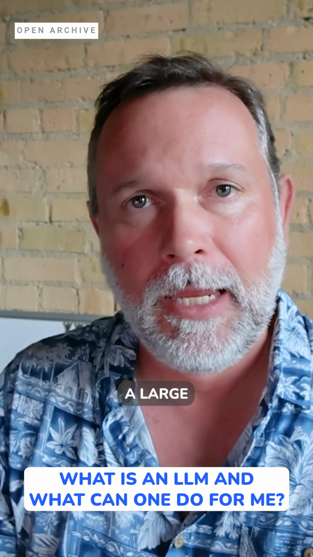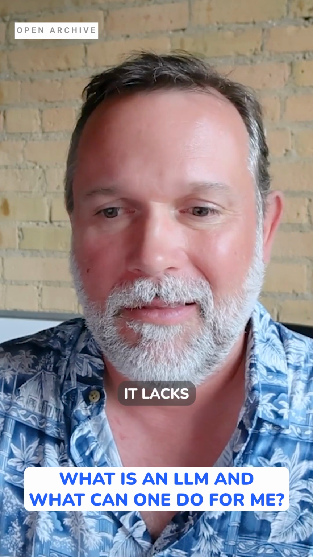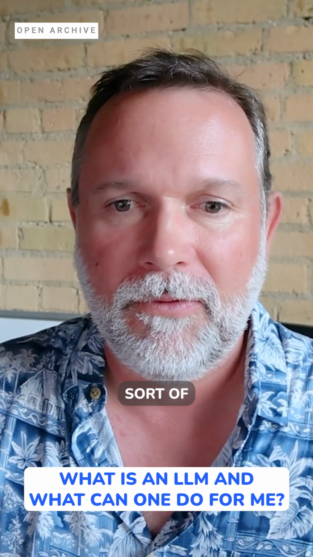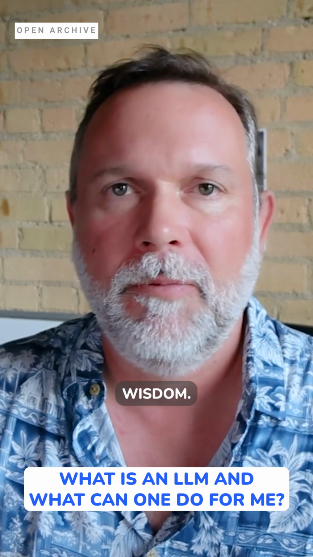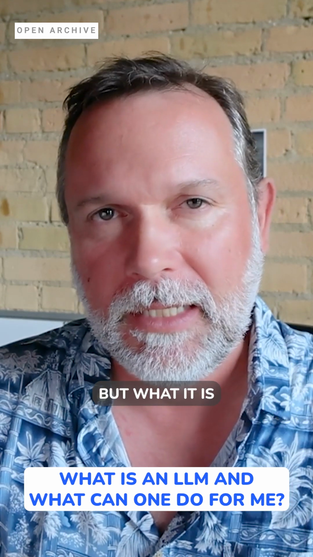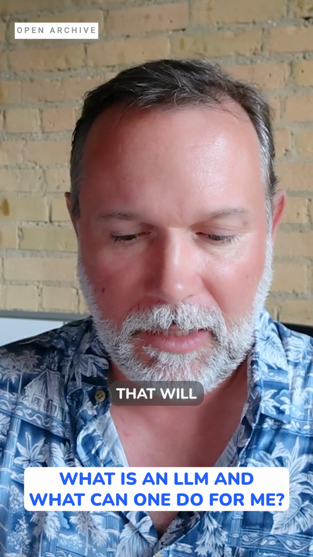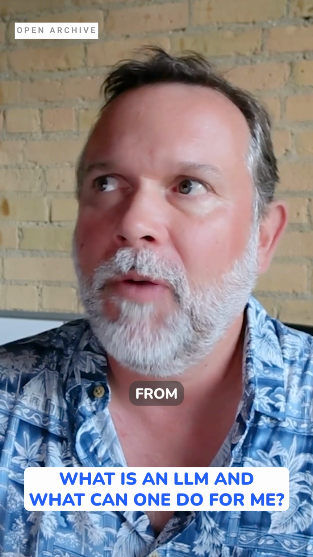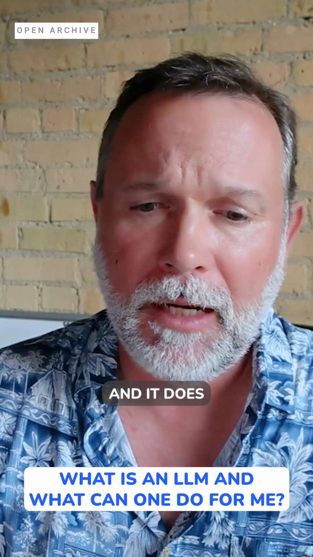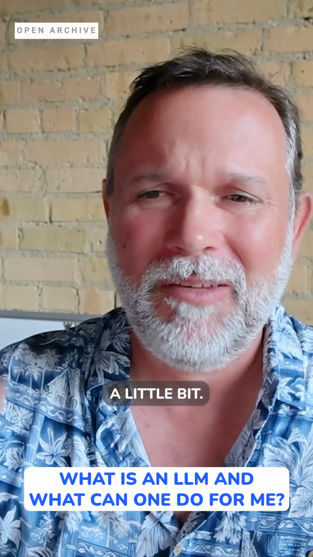A large language model is in and of itself not smart. It lacks human ambition, intuition, wisdom. But it is a highly trained piece of software that will give you answers to things from within its own database. And it does this by, maybe you know this, maybe you don't, but I'll explain a little bit.